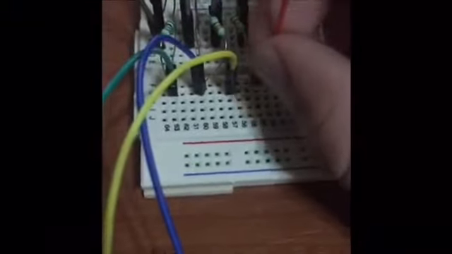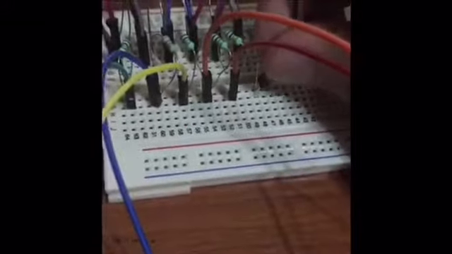The second one. The third one. The fourth one, the fifth one, and the last one.